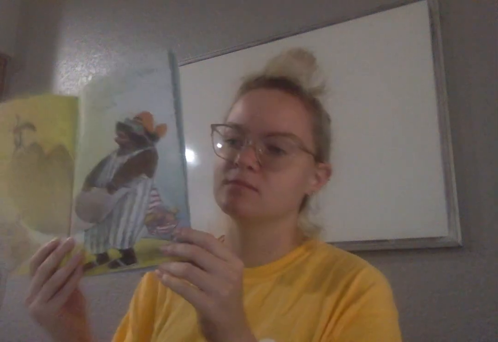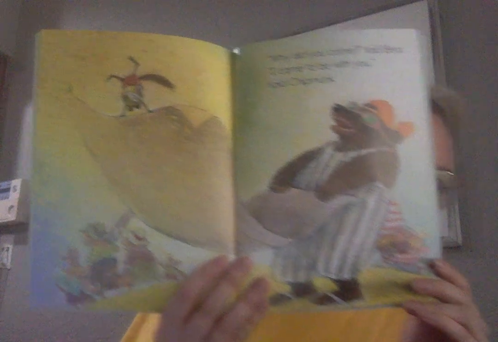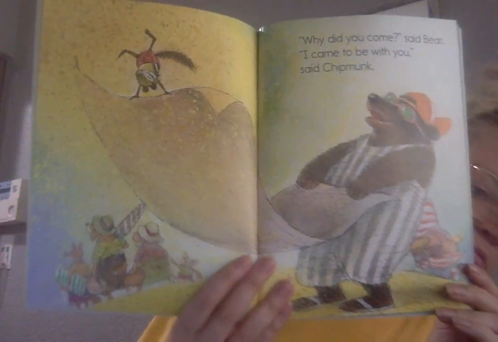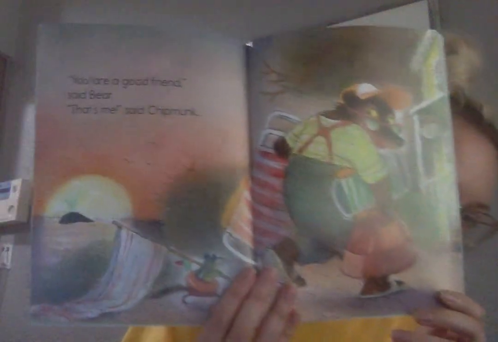Why did you come, said Bear. I came to be with you, said Chipmunk. You are a good friend, said Bear. That's me, said Chipmunk. Okay, and that's it with that one.